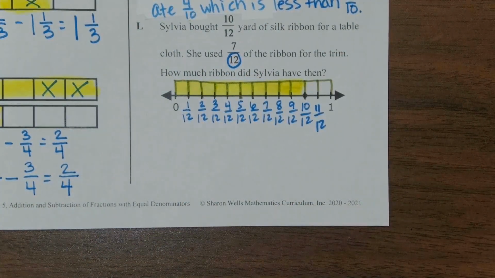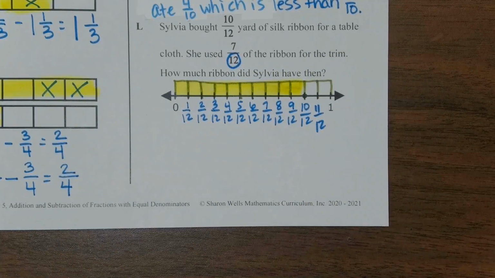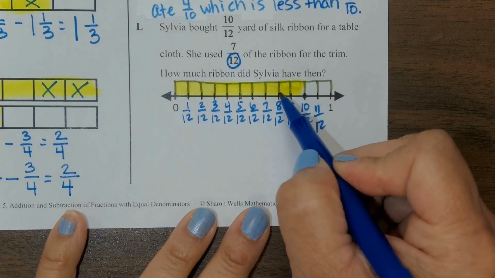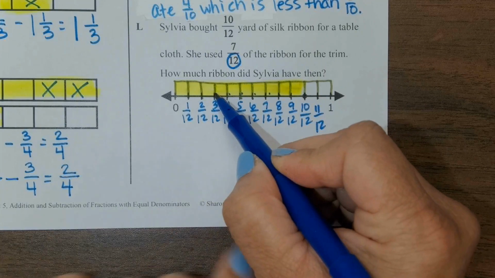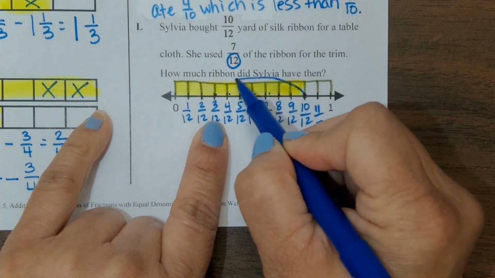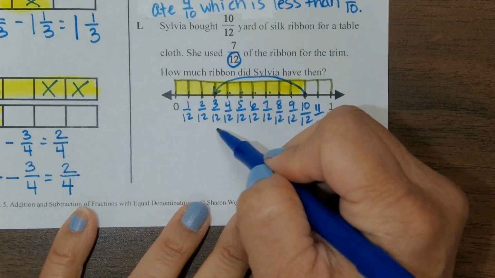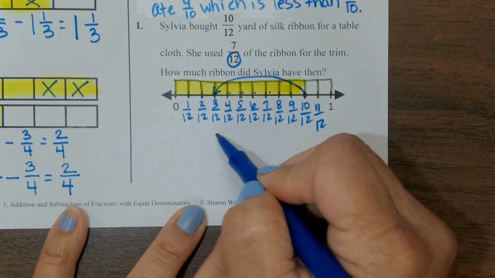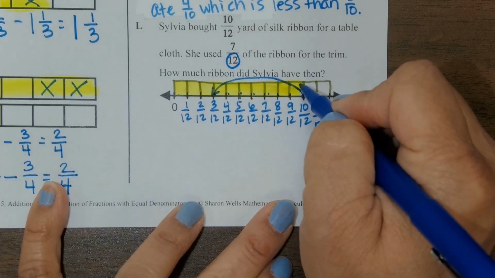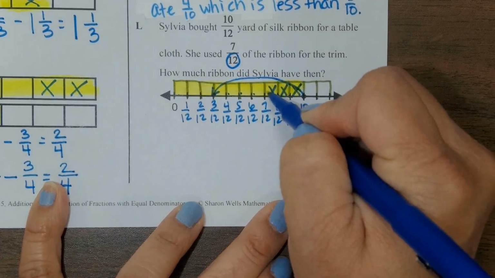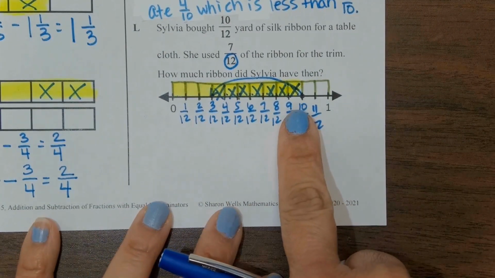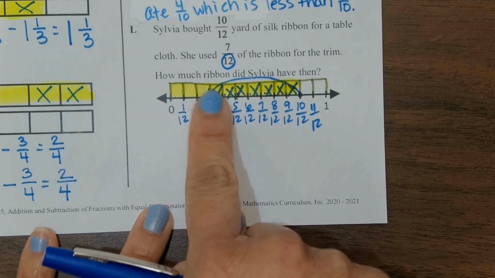So she bought 10/12 and she used 7/12 of the ribbon for the trim. So let's go ahead and count back 7/12. So here's where she started. So then it's 1, 2, 3, 4, 5, 6, 7, right here at 3/12. So my answer is, how much ribbon did Sylvia have then? Well, she has 3/12 left. We can also show it by crossing it out. 1, 2, 3, 4, 5, 6, 7. She used 7/12 for the trim, and she had 3/12 left.